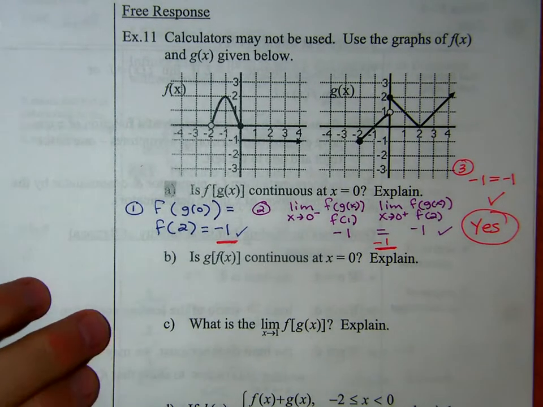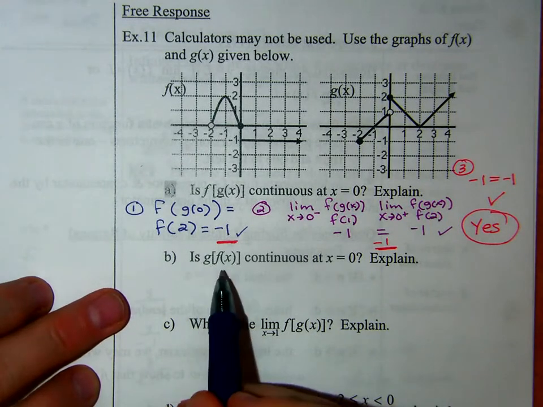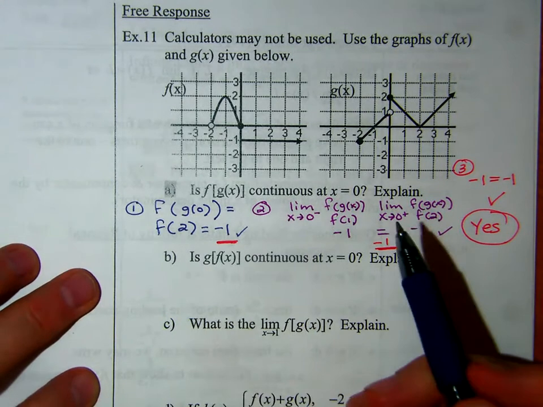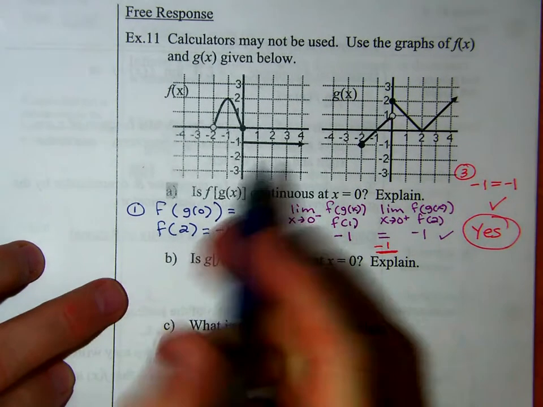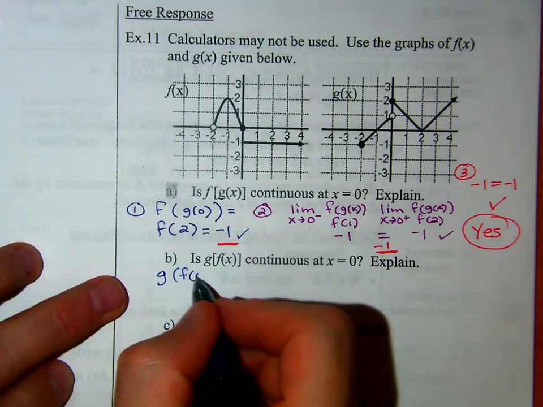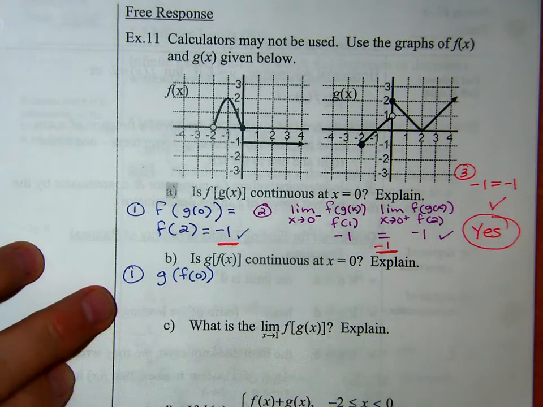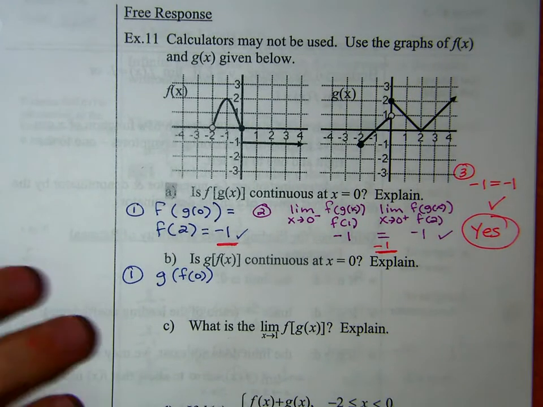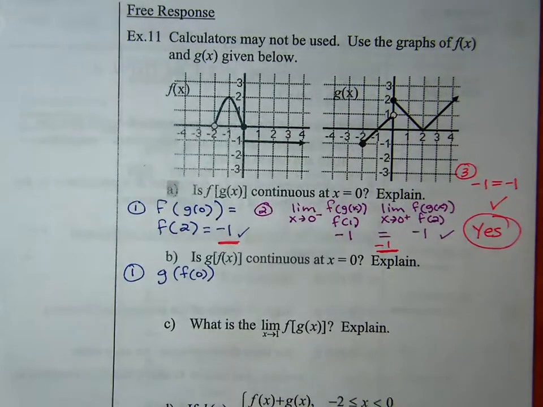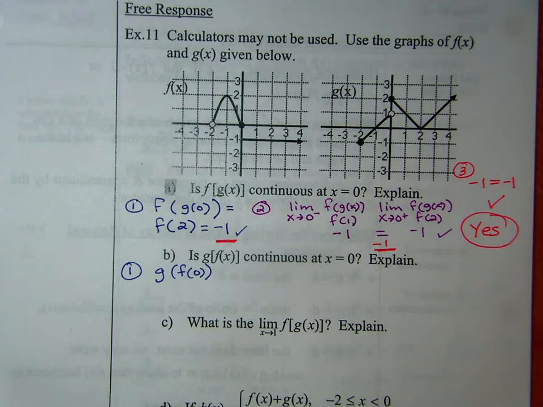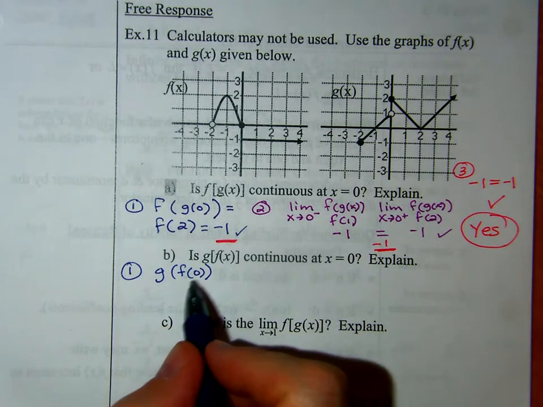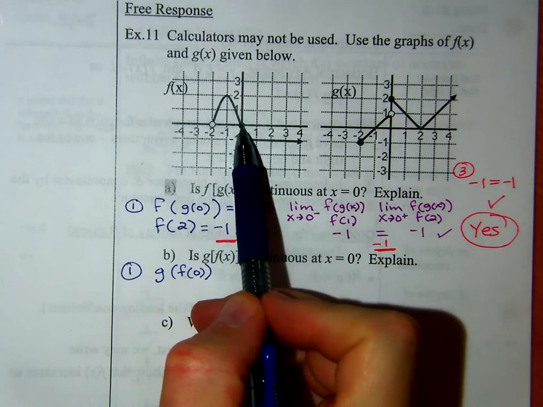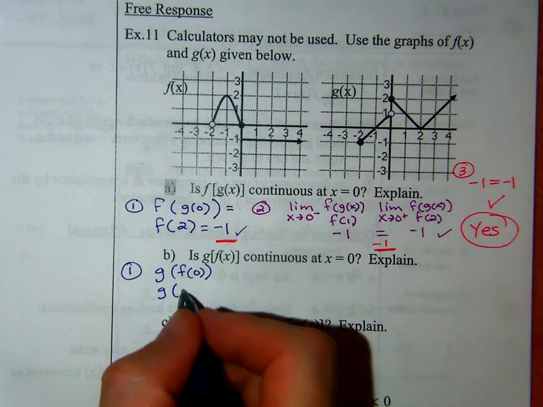Now, if we do it in reverse, g of f of x. So g of f of 0. Like I said, if you're bogged down right now and you're not feeling it, you don't need to worry about this too much. But if you want to get the whole experience, hang in there with us a little bit longer. This is the last page. We're almost done. So f of 0 is 0, so that's going to be g of 0. g of 0 is 2.